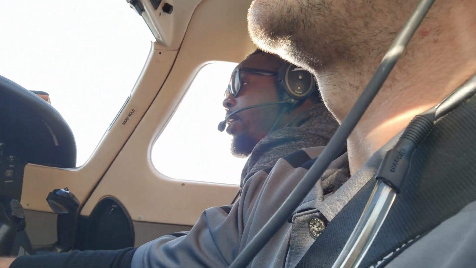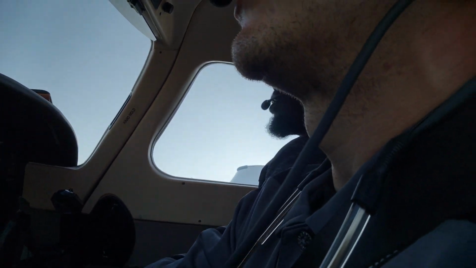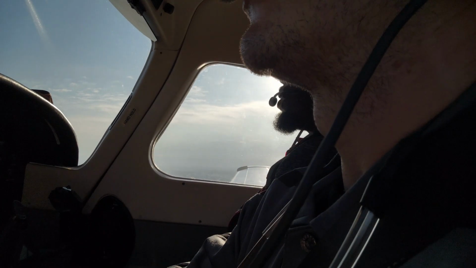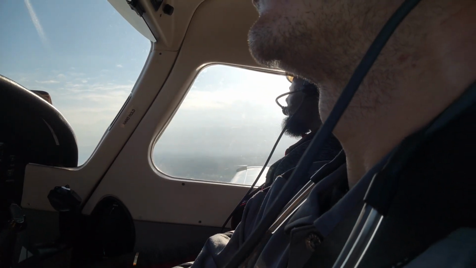Am I at 30 degrees right now? Ish? Yeah, ish, a little bit more. Now let's go back to the right. Alright, actually, let's recover. Let's go straight and level. Bring the power back. Turning left, downwind, runway 2.